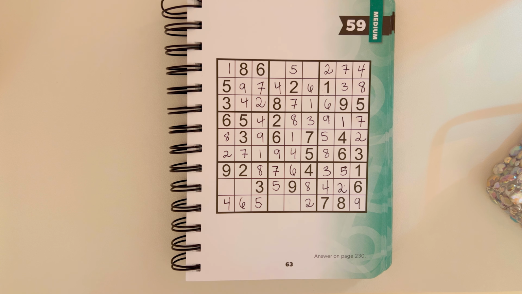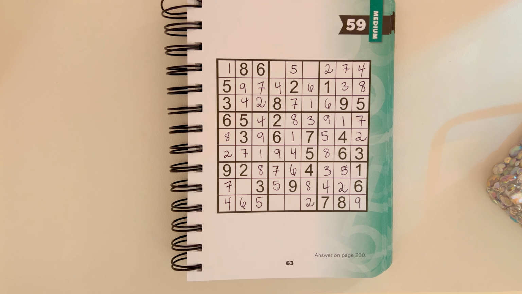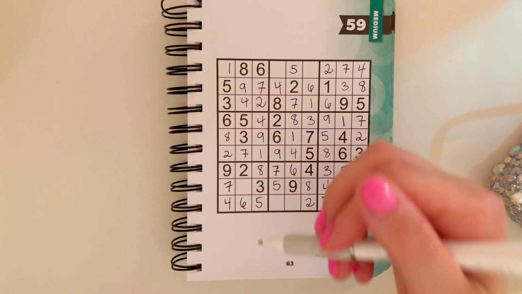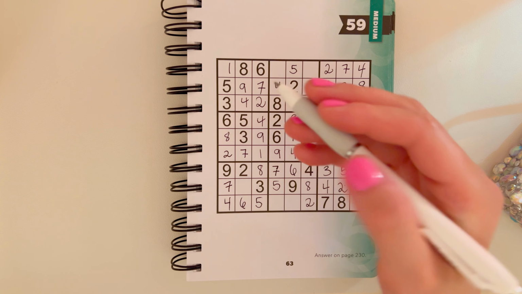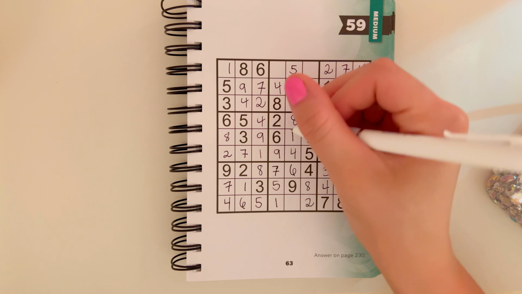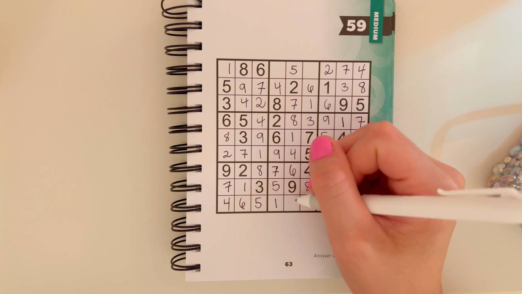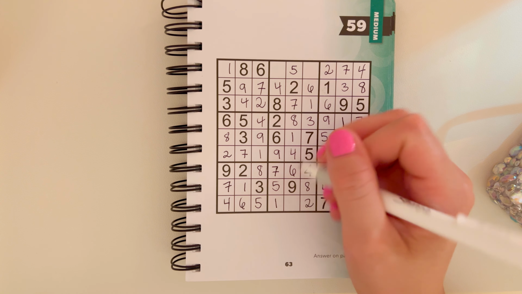1, 2, 3, 4, 5, 6, 7. Great. So this block is obviously missing a 1. And put a 1 right here. So basically we're just in process of elimination now. We're on our final three left.